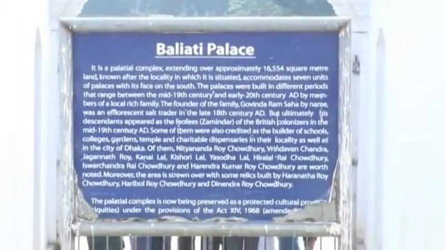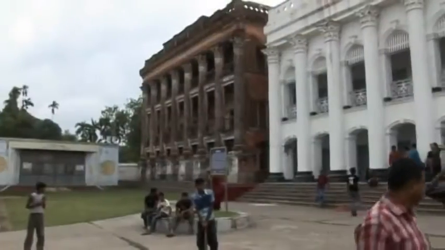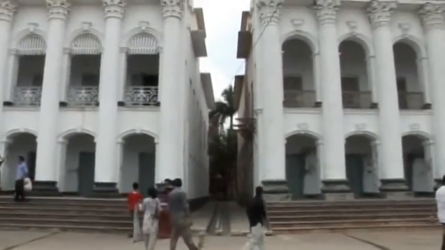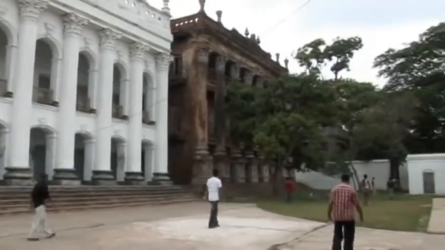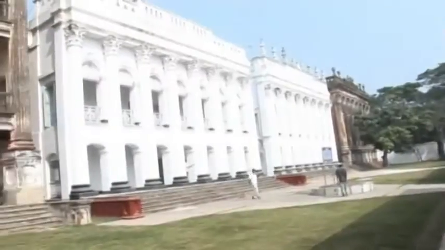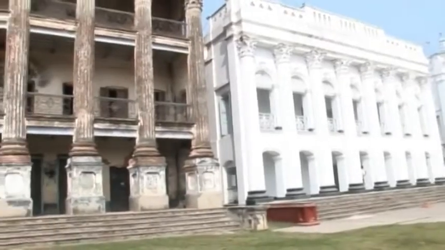The estate of Baliati Jamidar mansion is situated 2 kilometers north of Shaturia town in Maniganj district. The estate is a combination of 7 zamindar mansions.